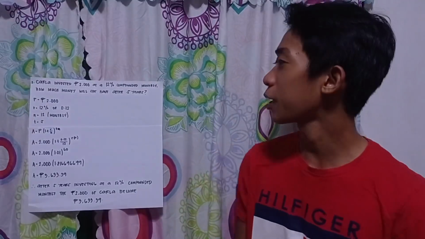A is equal to 1,000 times 1.40100423, which is equal to 1,407 and 10 cents. Therefore, after 7 years of investing at a 5% compounded rate annually, the 1,000 pesos became 1,407 and 10 cents.